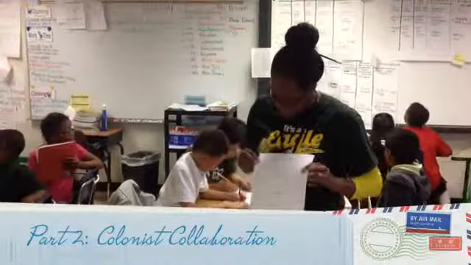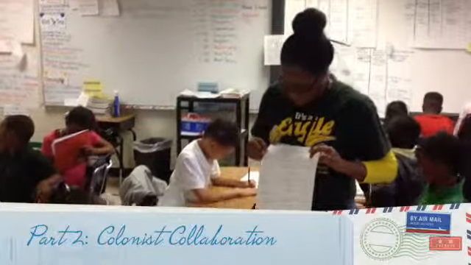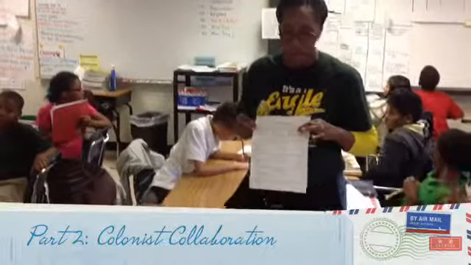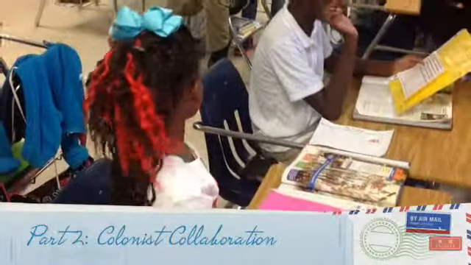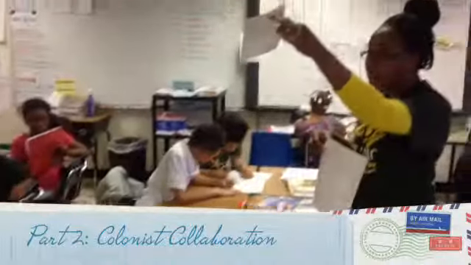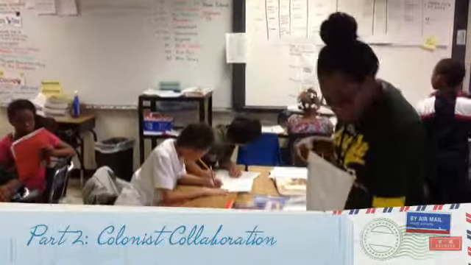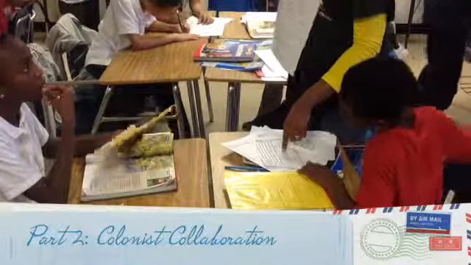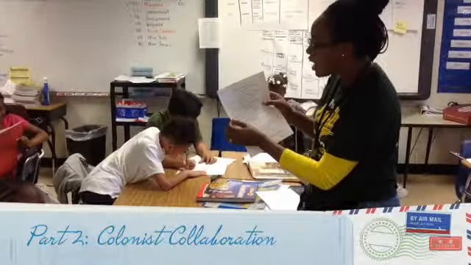If we look at this first one, it says small farms. Where would we place small farms? Under which type of colony? Okay, we will place that under middle. On your organizer that you're going to place inside your notebook, you would write small farms under middle colonies. Then our second characteristic says weather not good for farming.